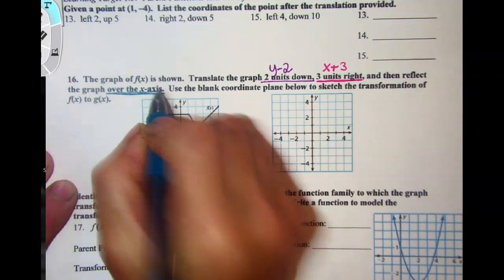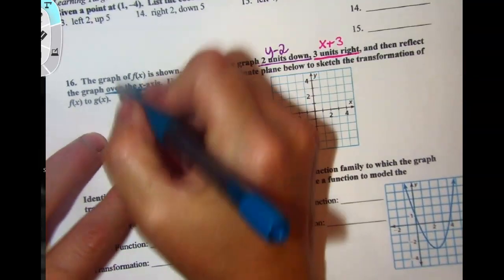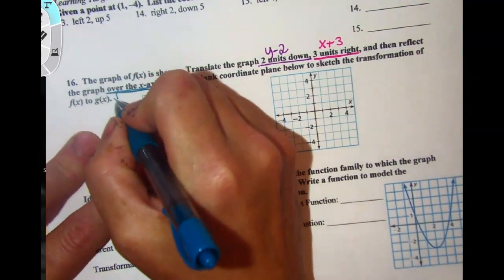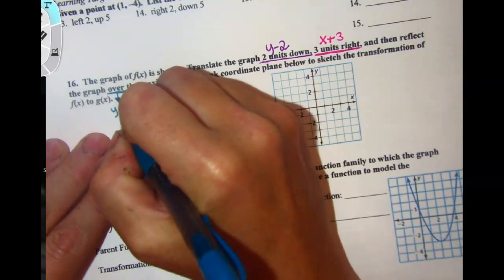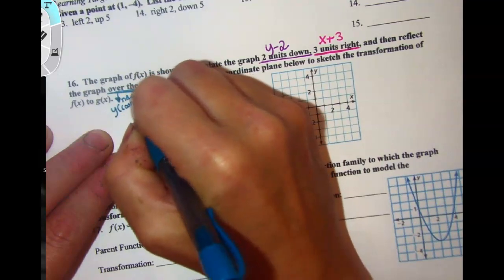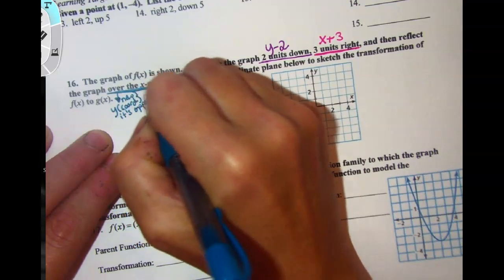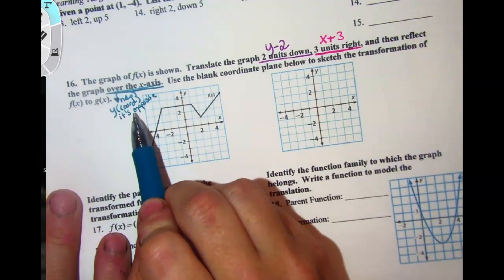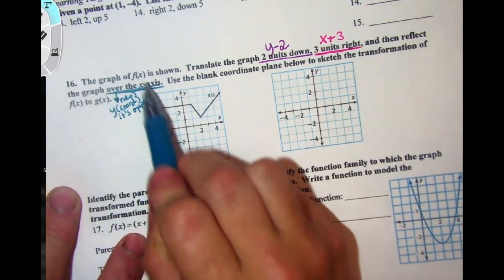Now remember, when you reflect over the x, once you first have done this to your new coordinates, you then have to make the new y coordinate its opposite. This means if it's positive, it becomes negative. If it's negative, it becomes positive.